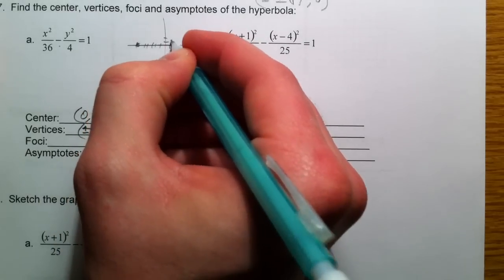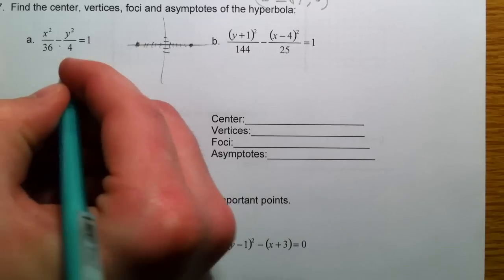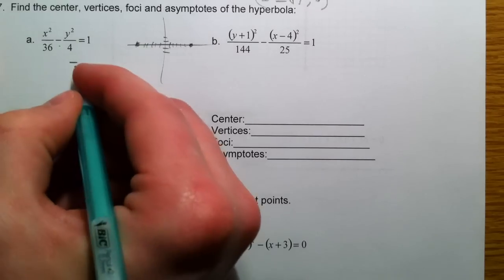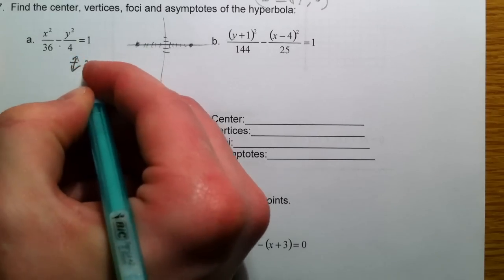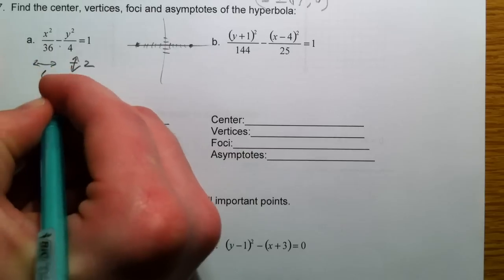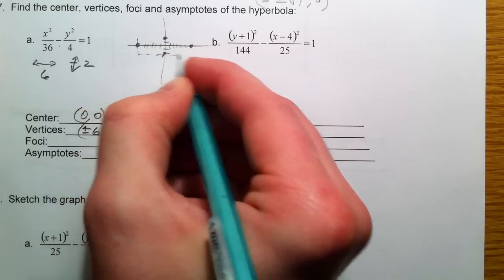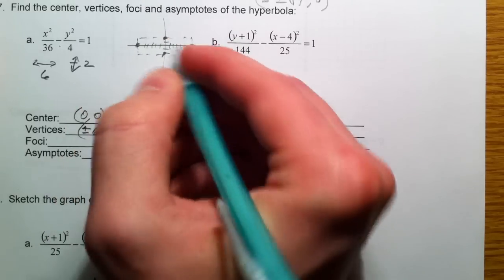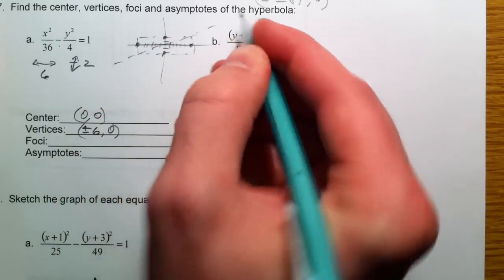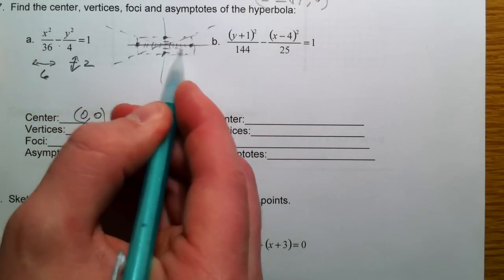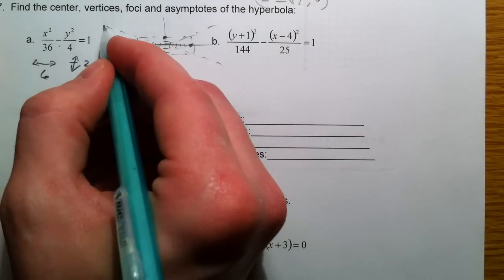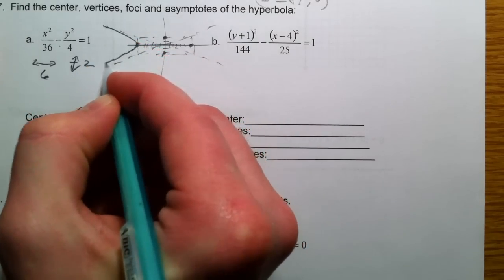We went up and down 2, left and right 6, because the 4 is underneath the y. So we make our box, and our box will help us with our asymptotes. And we're going to open it left to right.